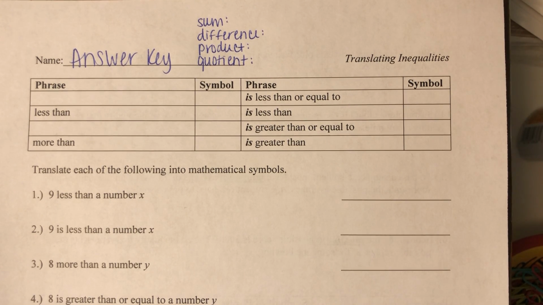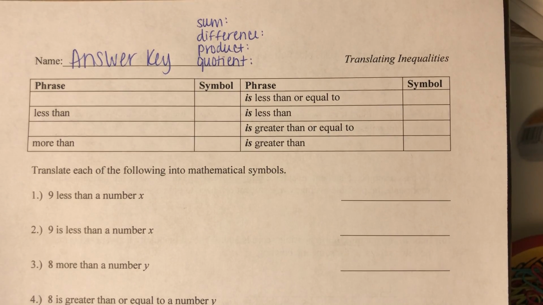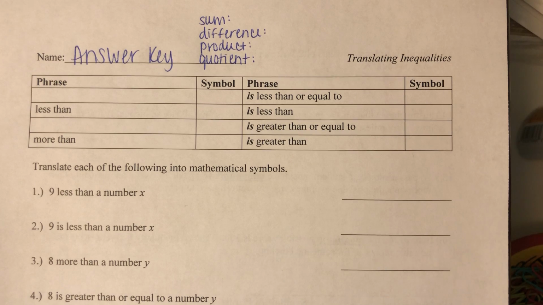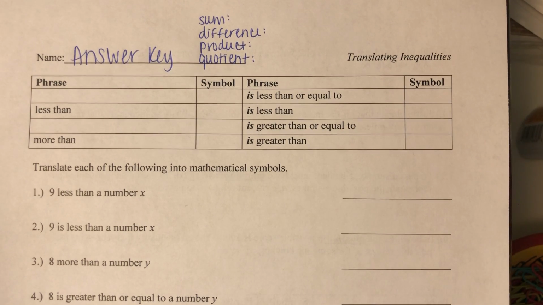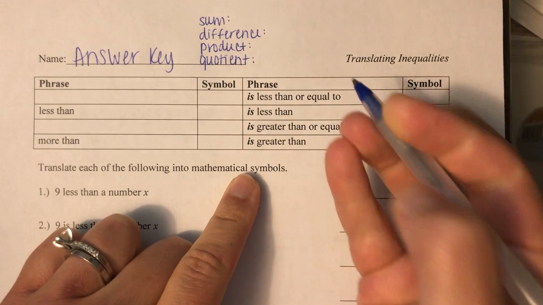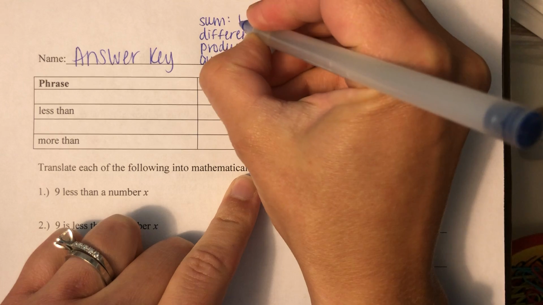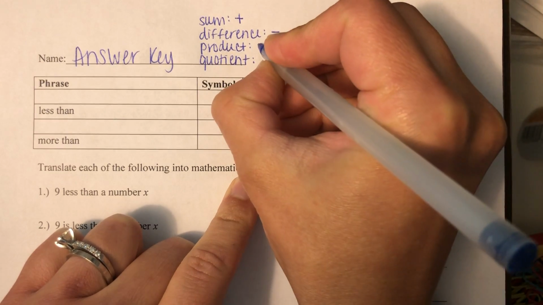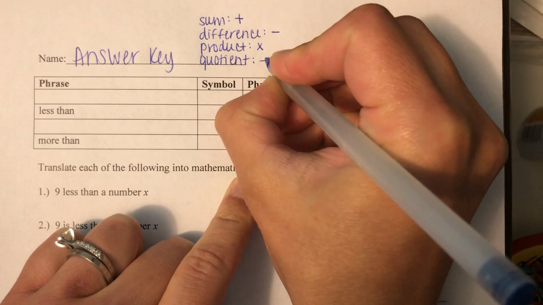Okay, so we're going to be changing words into inequalities. It's called translating them. I'm going to go over a few things before we start just to make sure. These four main words here, just to make sure we know them. Sum means to add. Difference is subtraction. Product is multiplication and quotient's division.